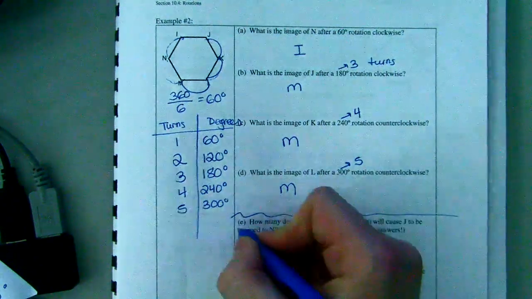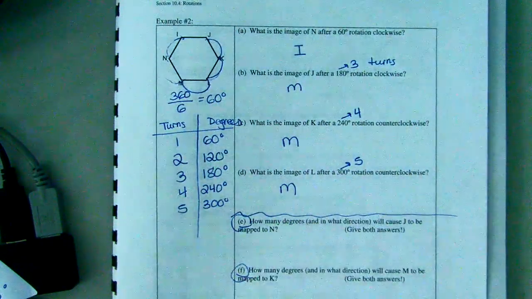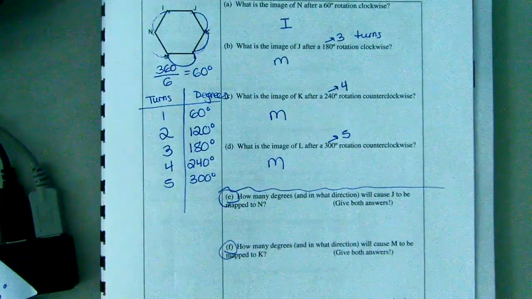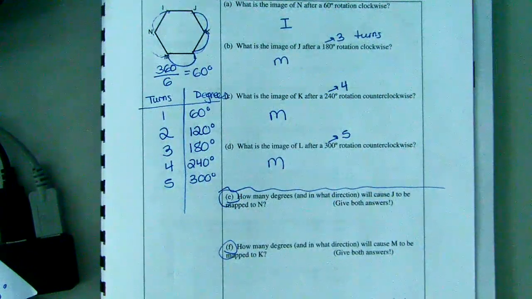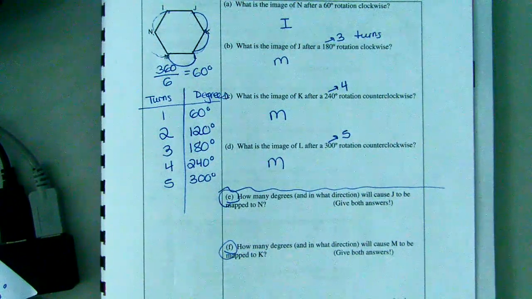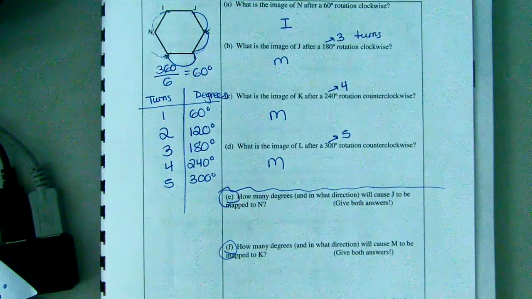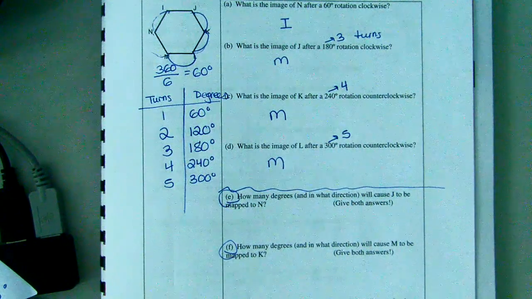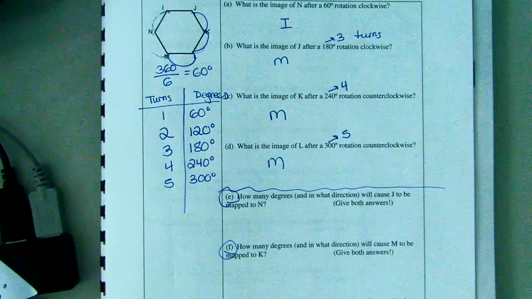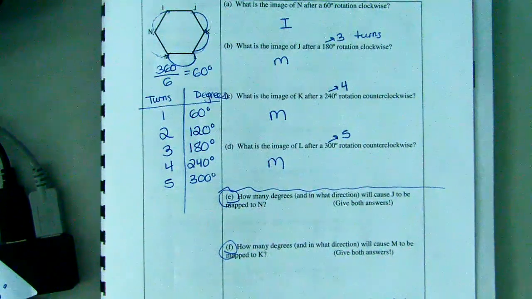Okay, we're trying E and F. And remember, when you're done, I need it in degrees, not just number of turns. There are always going to be 2 answers to these, one clockwise and one counterclockwise.